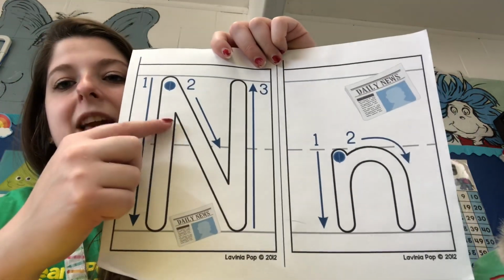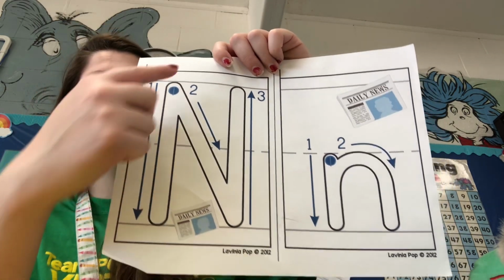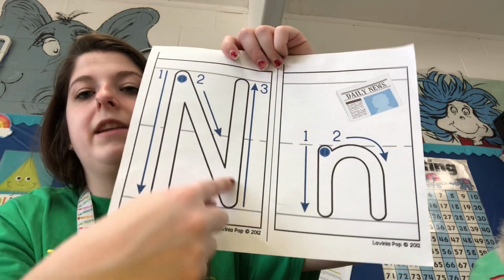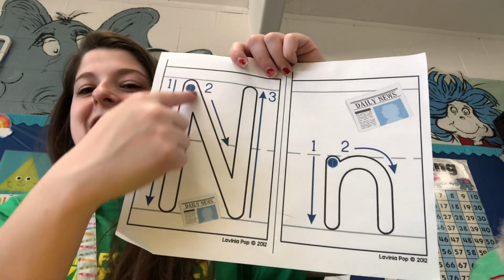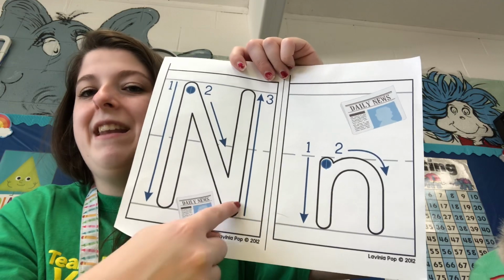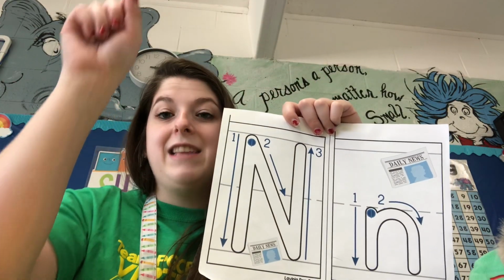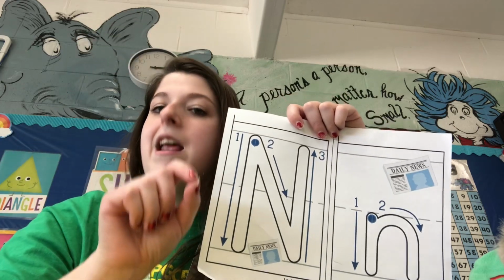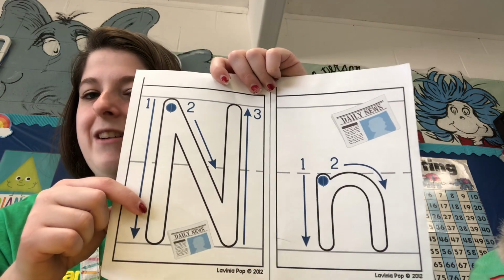Here is our uppercase N, or capital N. To make an uppercase or capital N, we go down from the top, down again, up to the top, make an N. So down from the top, down again, up to the top to make an N. Can we draw it in the air? Down from the top, down again, up to the top to make an N. So there is our uppercase or capital N.